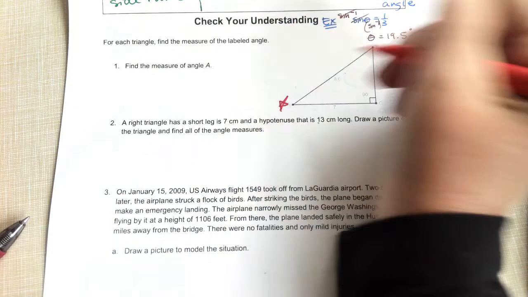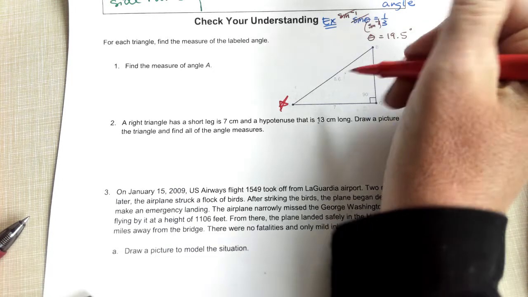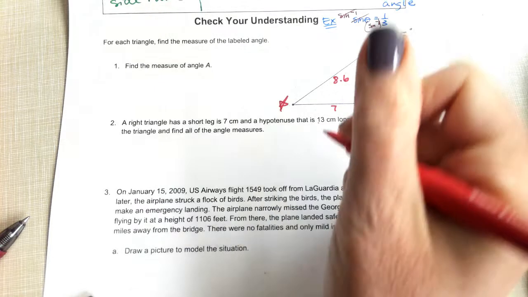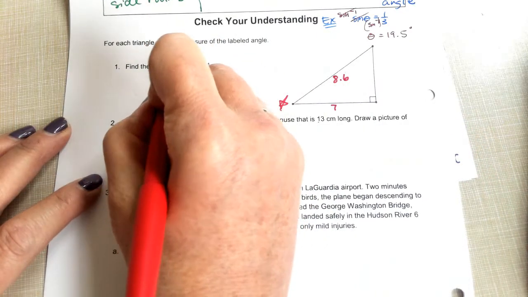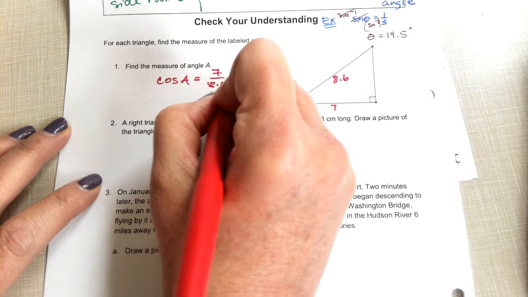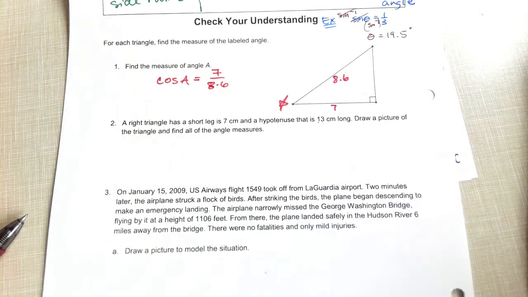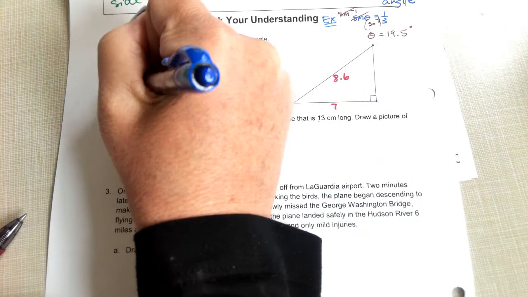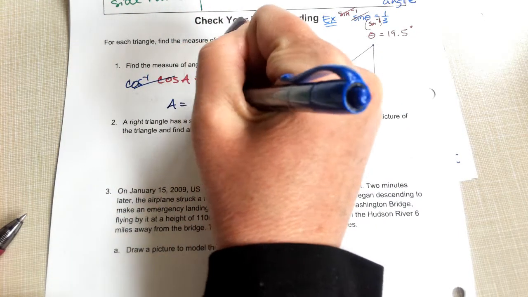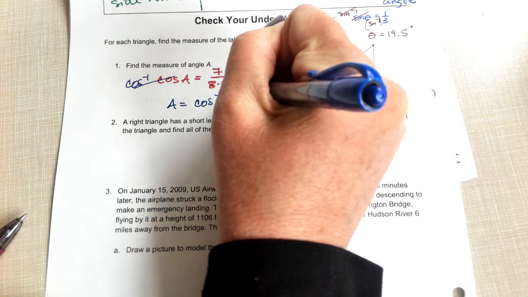So angle A is over here. So I have the adjacent side 7 and the hypotenuse 8.6. So that means that the cosine of A is 7 over 8.6. What's going to undo that? The cosine inverse. So whatever I do to one side, I have to do to the other.